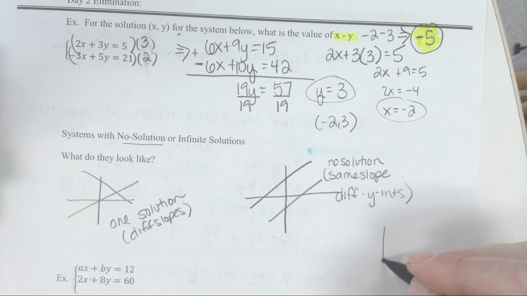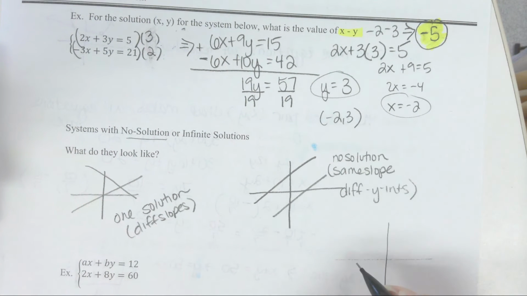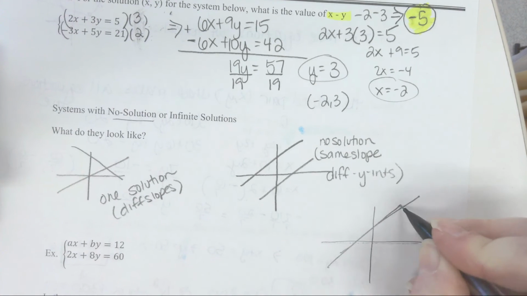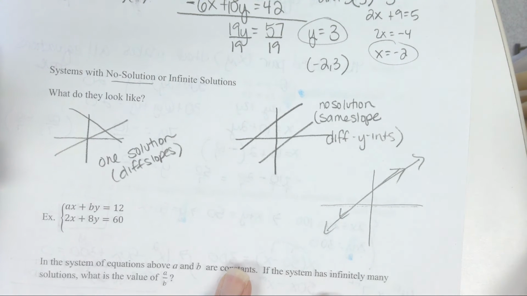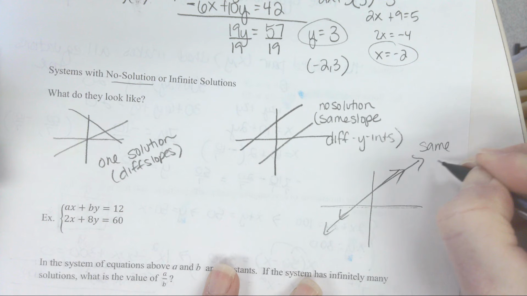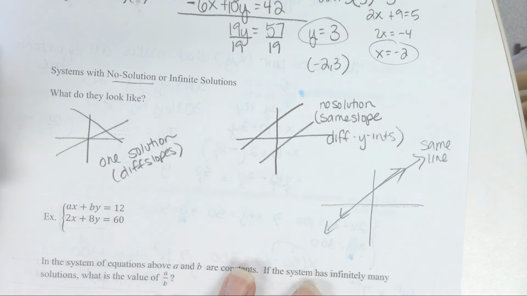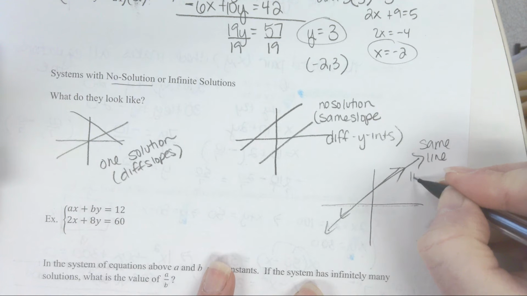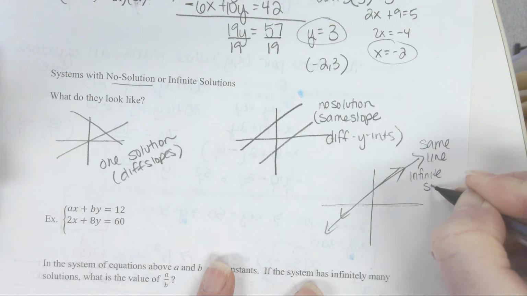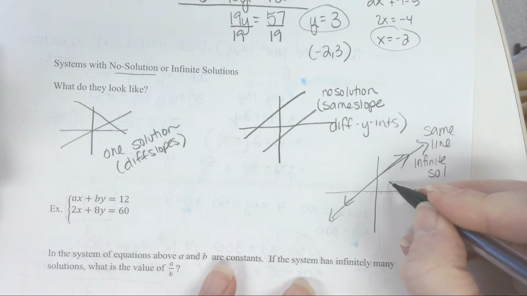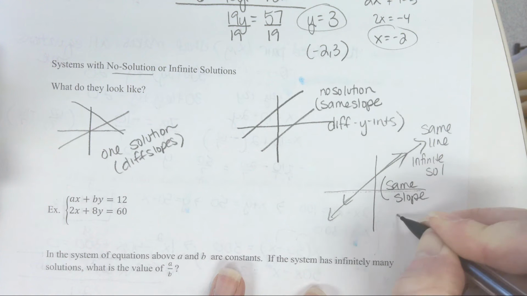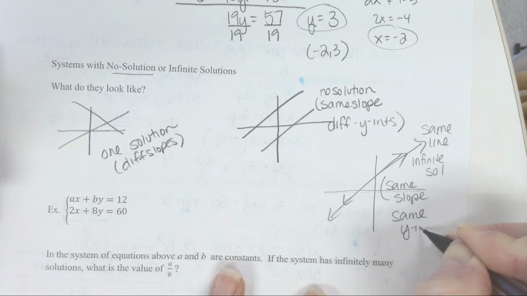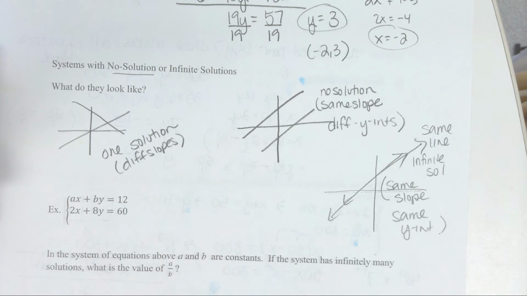The last one, infinite solutions. What happens? Oh, I just love algebra. I draw it like that. I draw a line on top of a line, but really it's just the same line. Sometimes I call it a coincident line. That's an infinite solution situation. Infinite solutions. The lines are exactly the same. Everything's the same about them. So same slope, same y-intercept. Do you guys remember learning about that in algebra? Kinda, sorta? Yes. Okay.